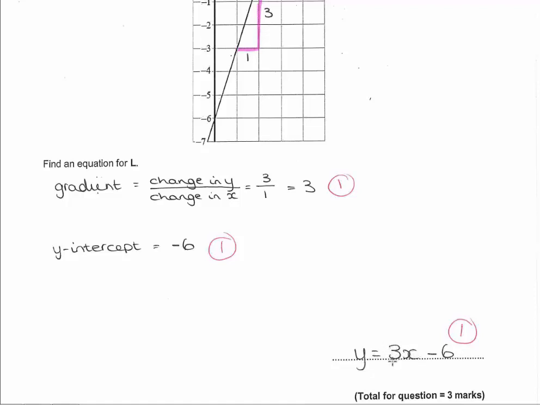The x number, what's called the coefficient of x, is always the gradient. These two numbers are always the same. This number is where the line crosses the y-axis. y equals 3x minus 6.